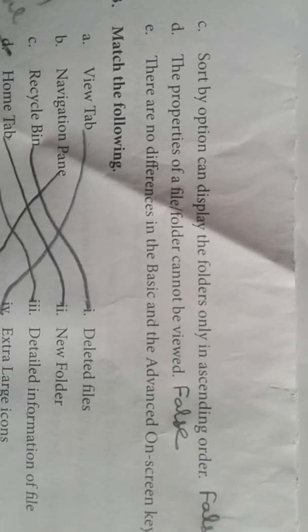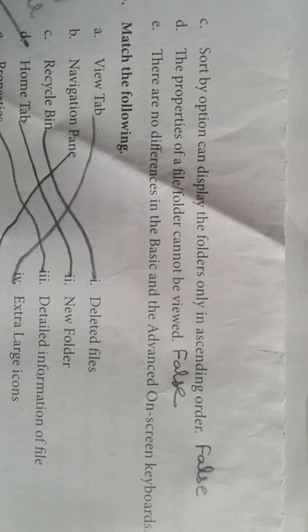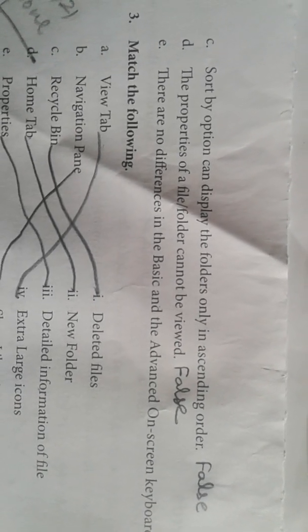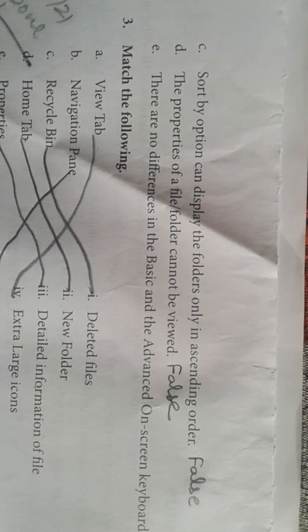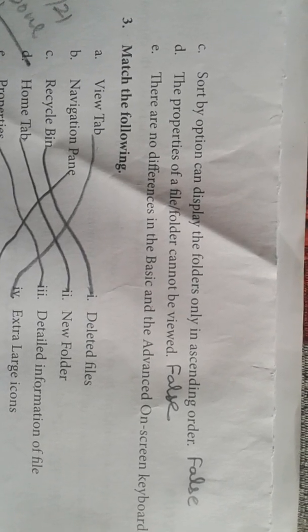Sorted by option can be displayed the folder only in ascending order. No, it's false, because the sorted by option arranges the folders in both ascending and descending orders. So this one is false.